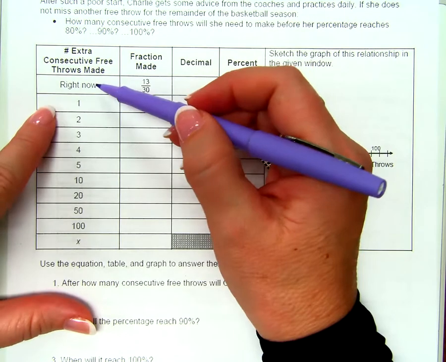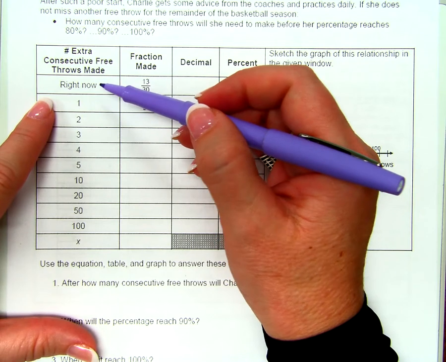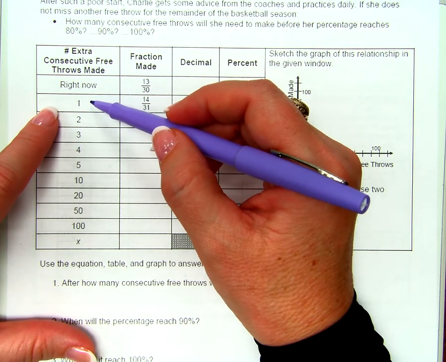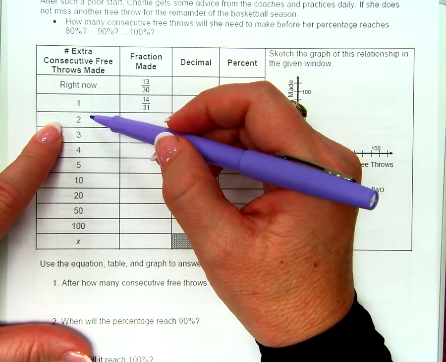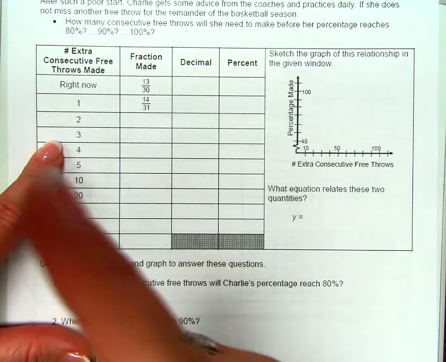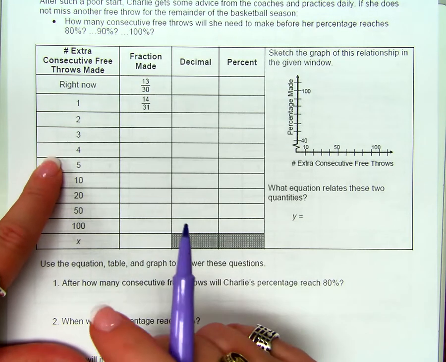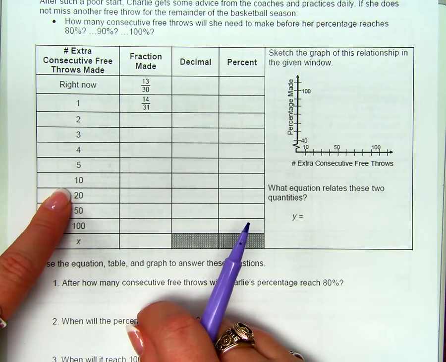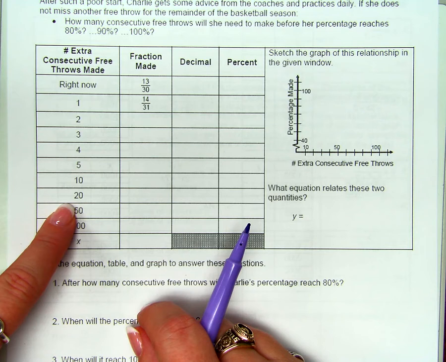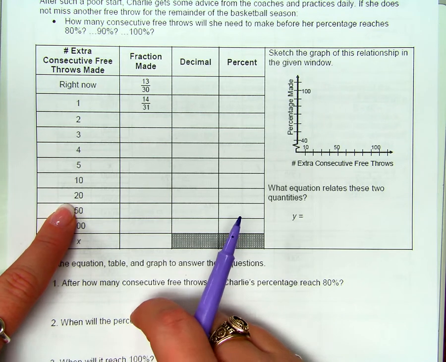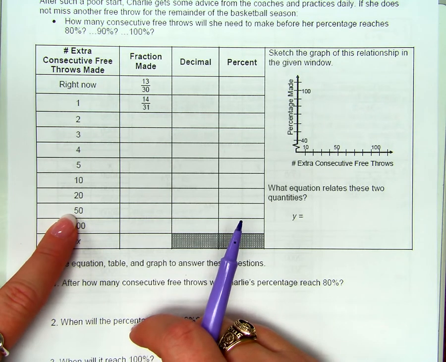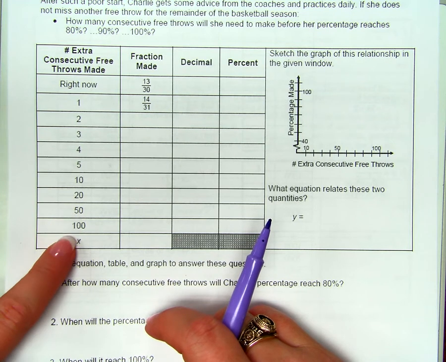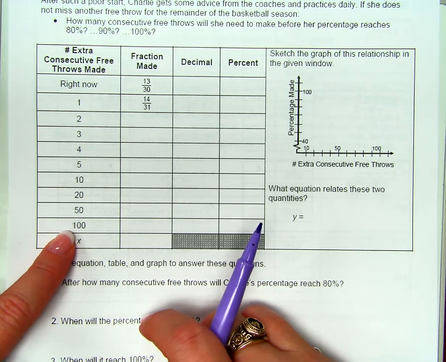So I need somebody to do the right now one. Who's going to do right now? Raise your hand. Sean, you got that one? Who's going to do 1? KK, who's doing 2? Thank you. Who's doing 3? Allison does that. Sophia, would you do 4? Who's doing 5? Dimitri has 5. What about 10? Thank you. Who's doing 20? Clay, you got 20? Who's got 50? Thank you, Ethan. What about 100? Thank you.